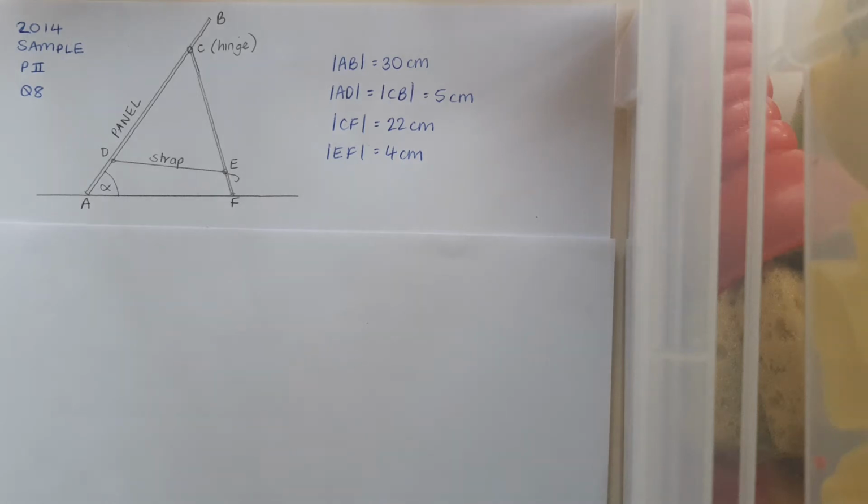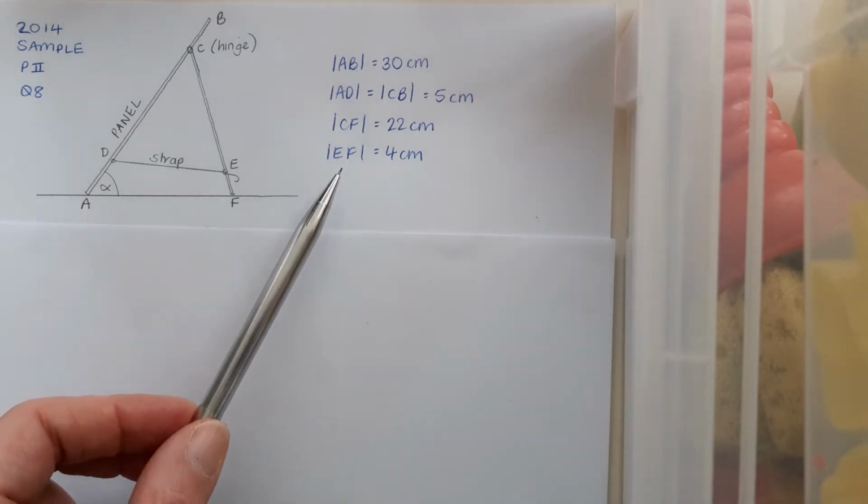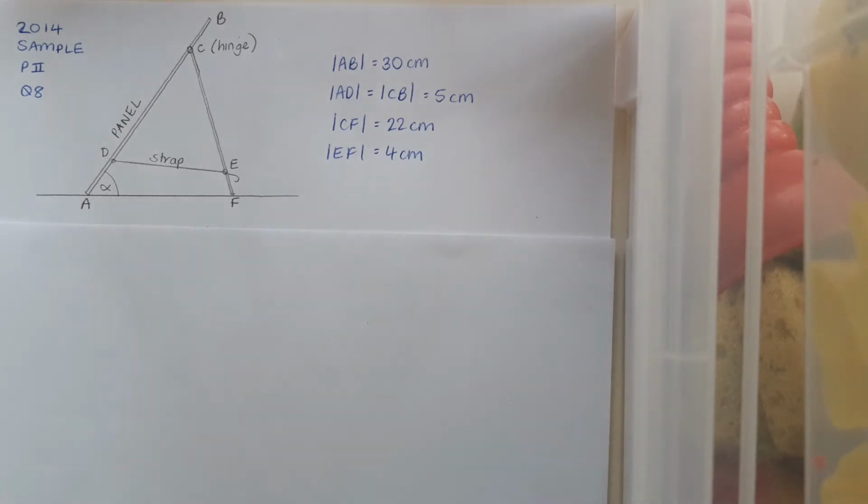This is a run through of the solution for 2014 sample paper 2 question 8. It's the question about the solar panel. And you can see here we have our diagram as per the question and the information that we're given. AB is 30, AD is the same as CB, and that's 5 centimeters, CF is 22, and EF is 4.